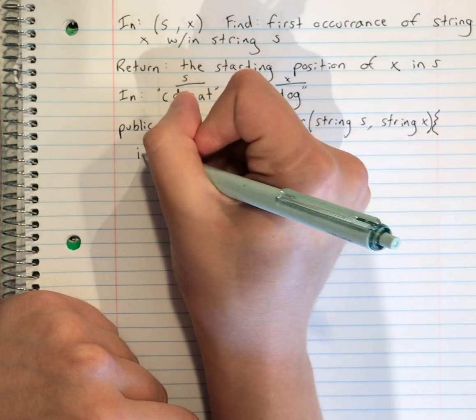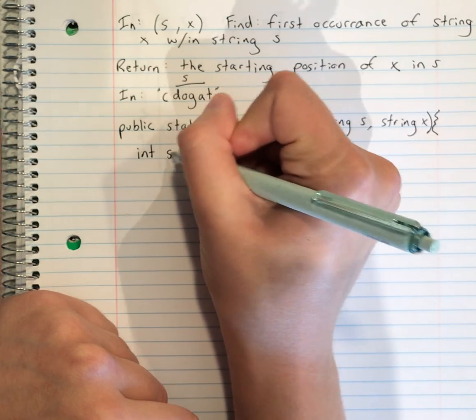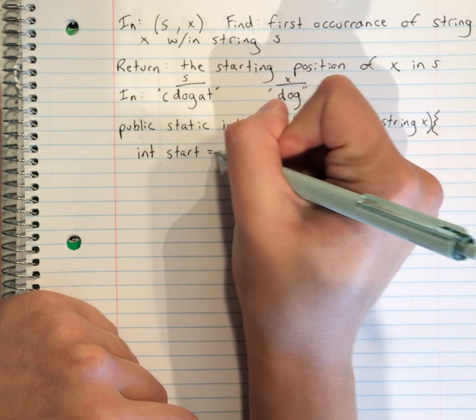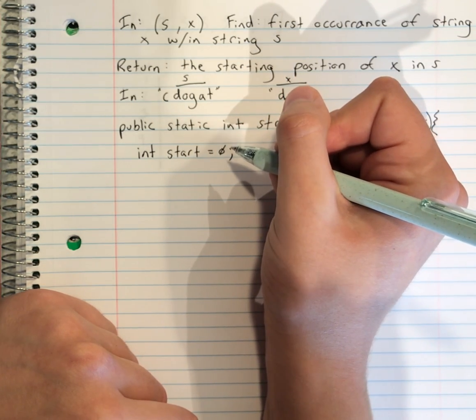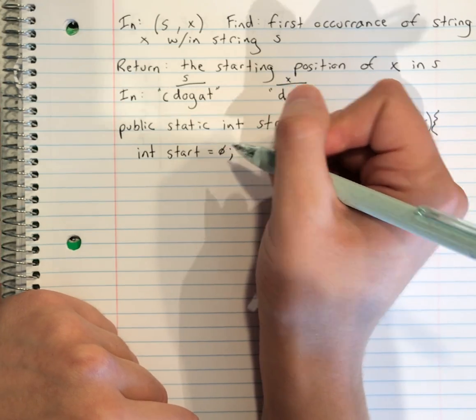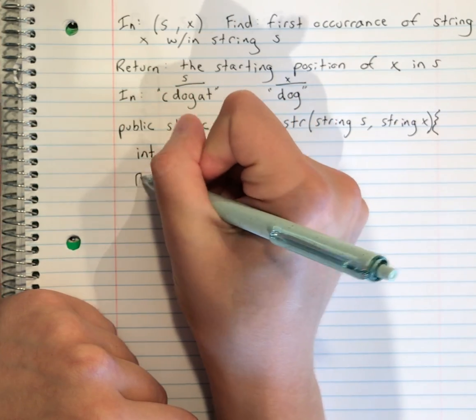So I'm going to initialize start to 0, and I'll loop through string s for i.